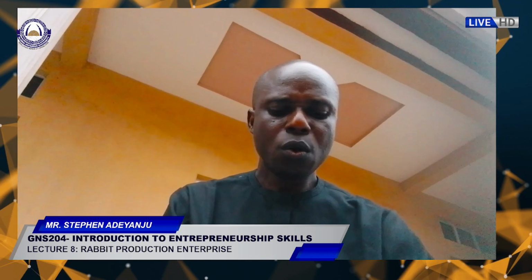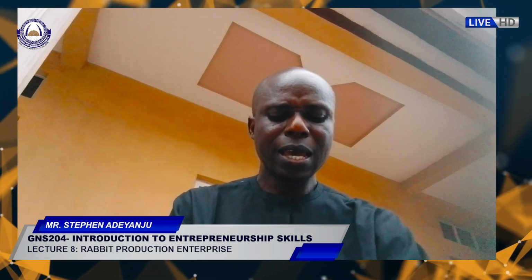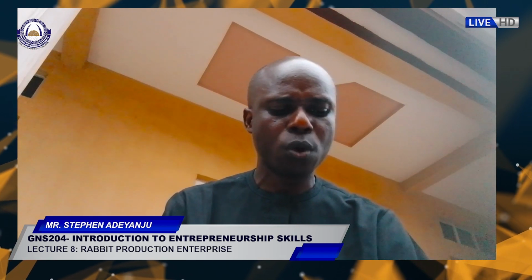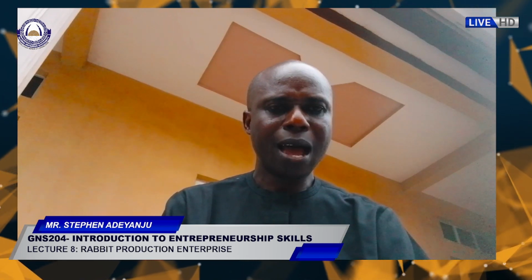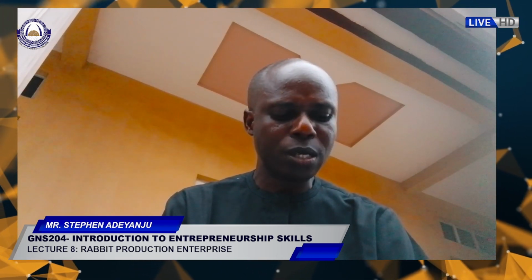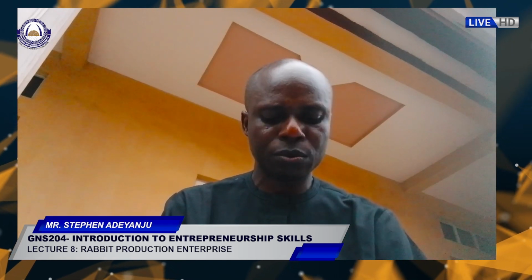Weaning of rabbits. Weaning is the act of separating the young ones from their dam, from their mother. The act or the process by which the kittens are separated from the doe, from their mother, is referred to as weaning. It is usually done between 4 and 6 weeks after kindling. By this time, the kittens would have been feeding on their own.